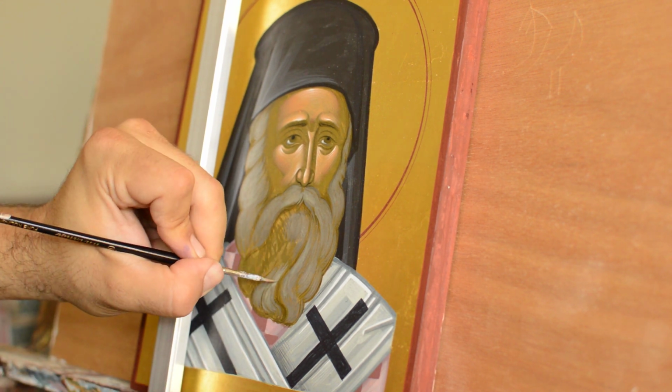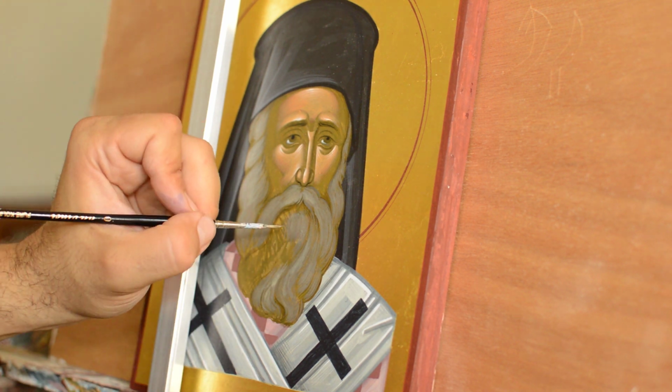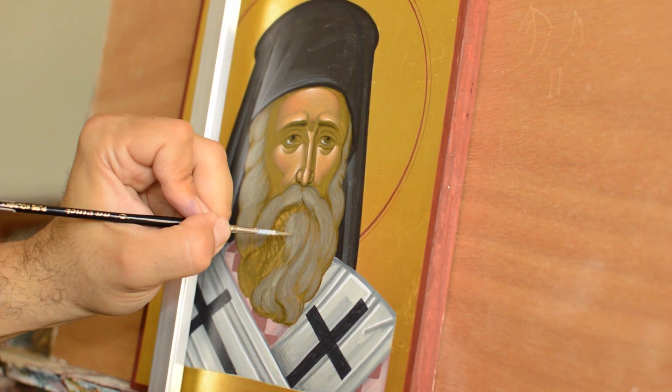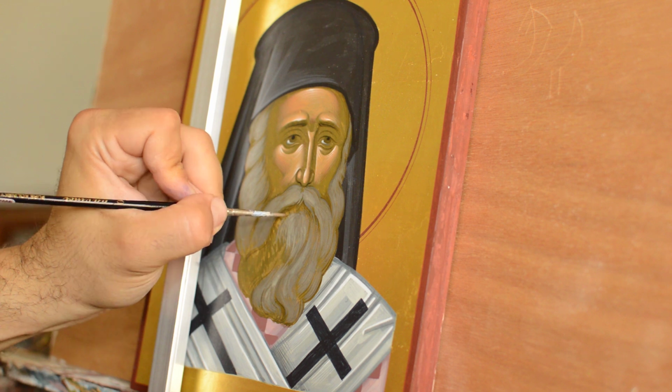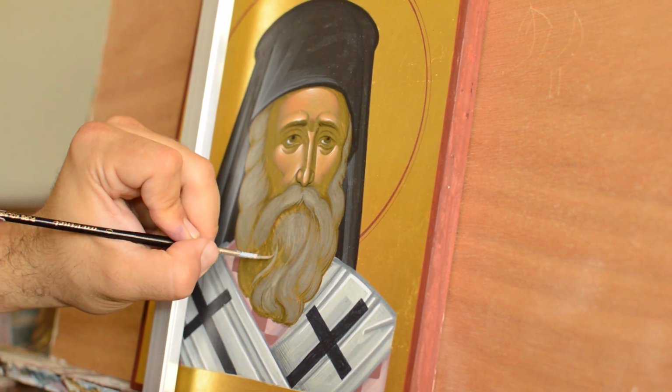I try to be painterly and remember that this is a painting as well, and there should be values here, painterly values.